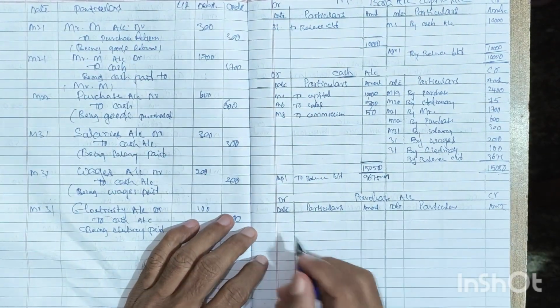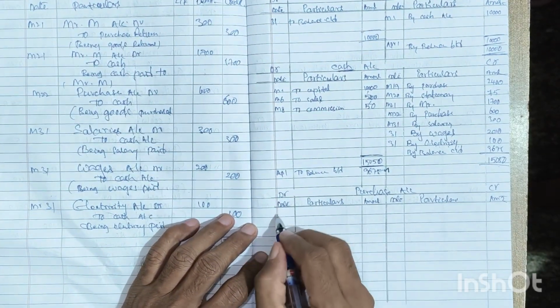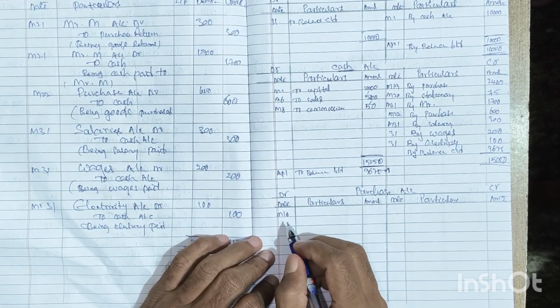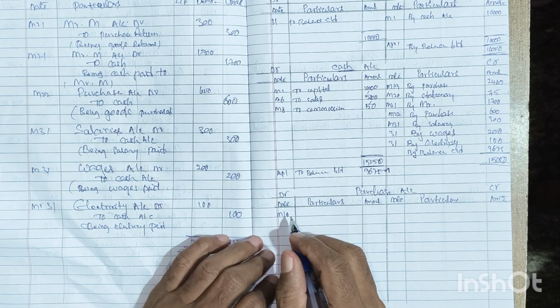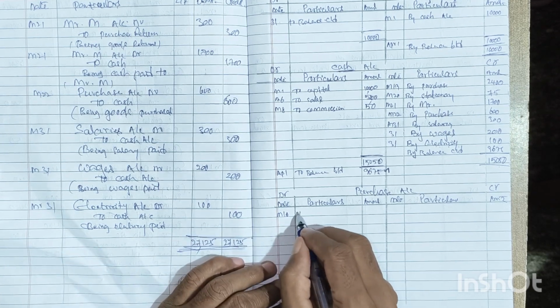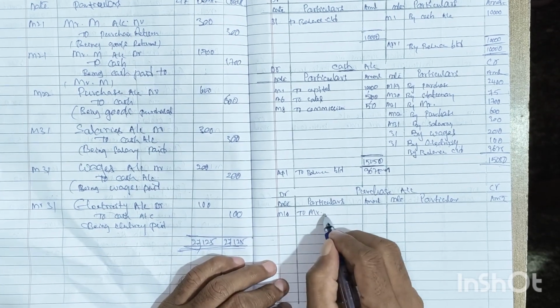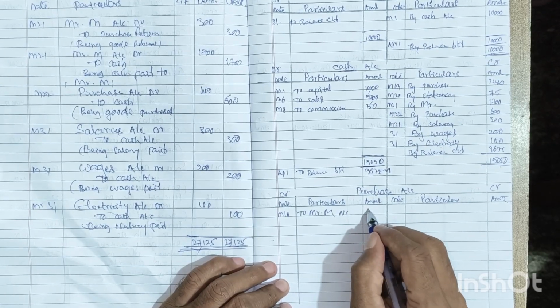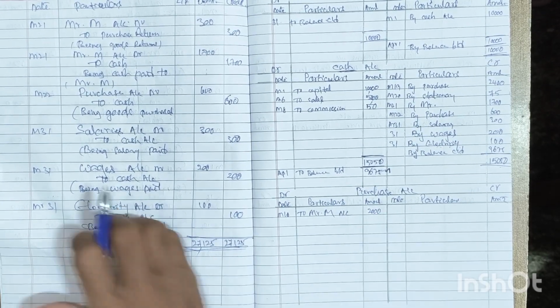Purchase account. What is the nature of the expense? Debit balance always. March 16. Now record it to Mr. M account. To Mr. M account. What is the total amount? 2000, right? And next purchases.